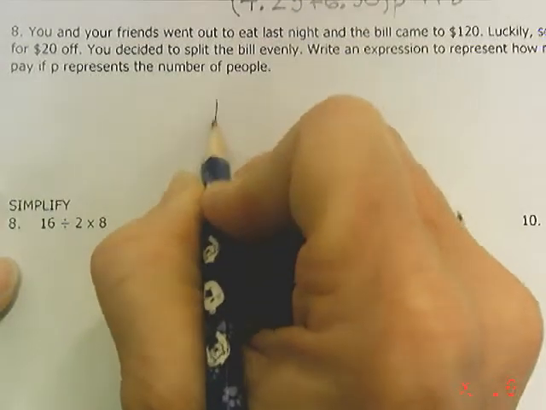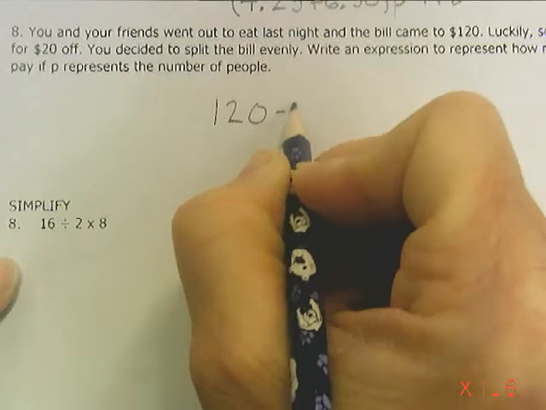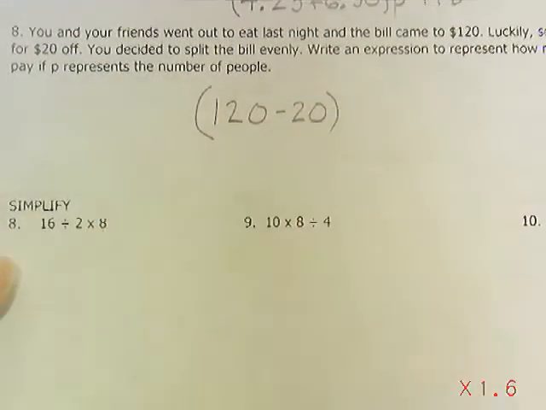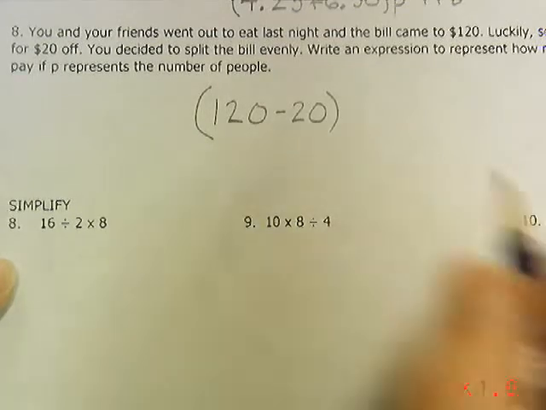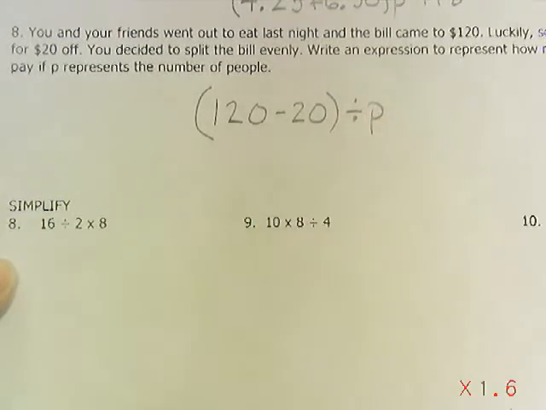So we're going to start with our total bill of $120. We're going to subtract the $20 off coupon. I'm putting that inside parentheses because that's going to represent the new cost of the bill. Then after we've subtracted the coupon, we're going to split it between those people. So that means we're going to divide it by the number of people.